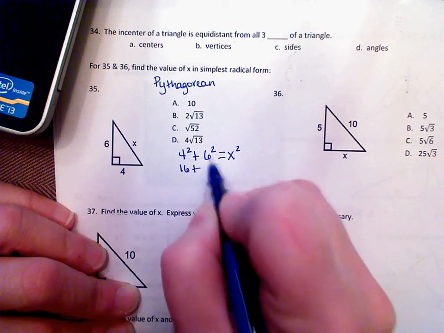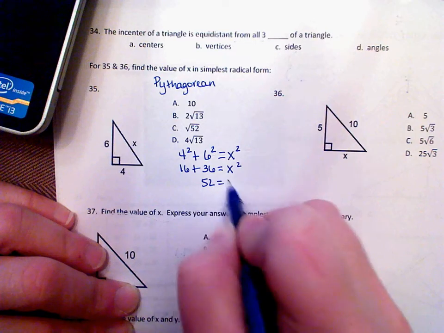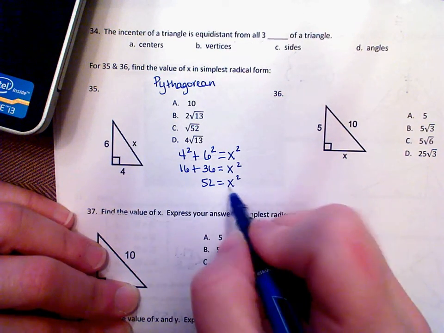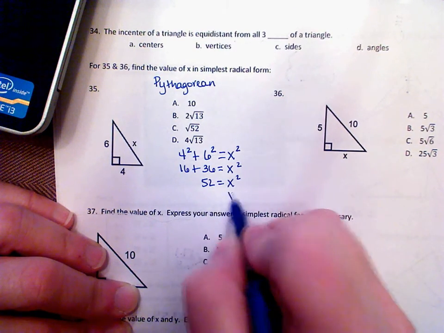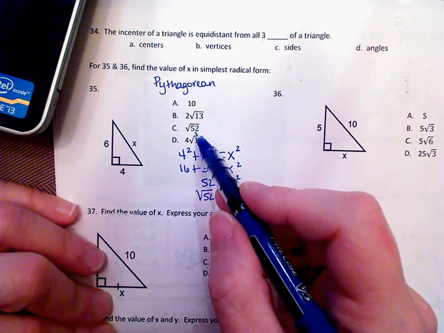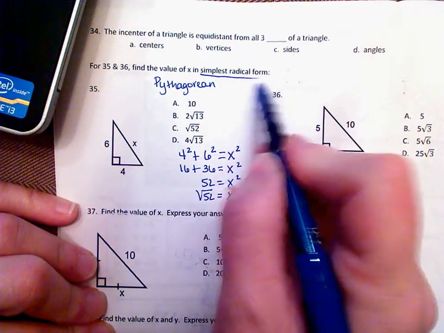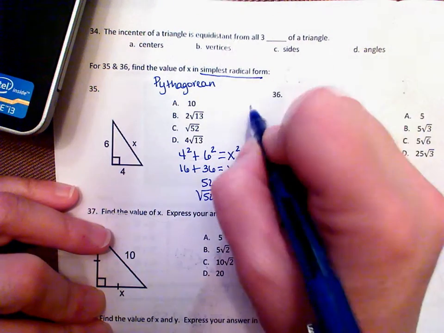So 4 squared is 16, 6 squared is 36, and so when we add those, we get x squared equals 52. Now when you undo the squaring, you do the square root. Square root of 52 is an answer choice, but it's not the simplest radical form. You need to simplify that.